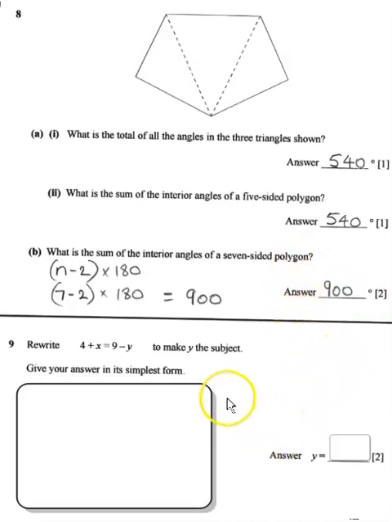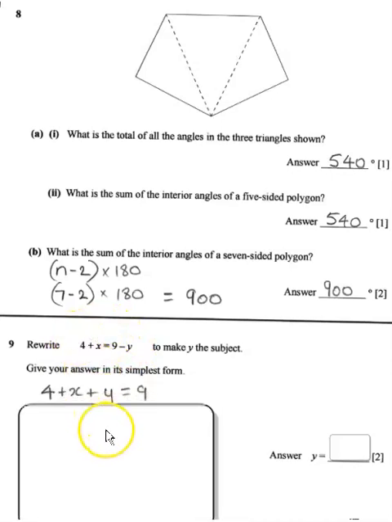For question 9, it says rewrite 4 plus x equals 9 take away y to make y the subject. Give your answer in its simplest form. So there's many ways you could do this, but what I'm going to do is just think of opposites to this one. So I'm going to move the y across to the left-hand side of this equation. There's a minus in front of the y, so when I move it across to the other side of the equation, it changes to a plus.